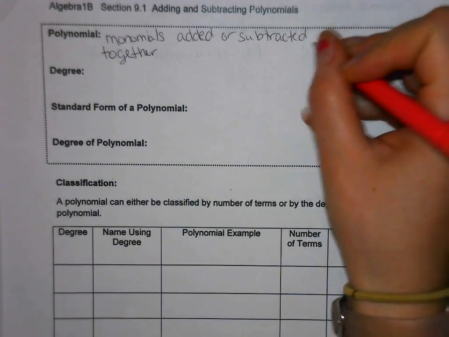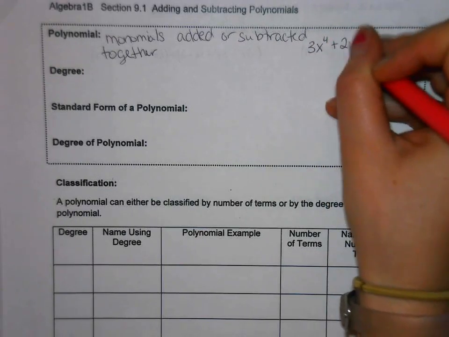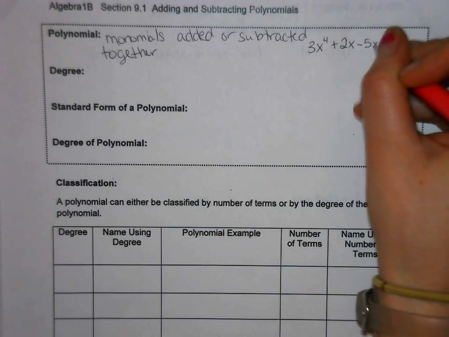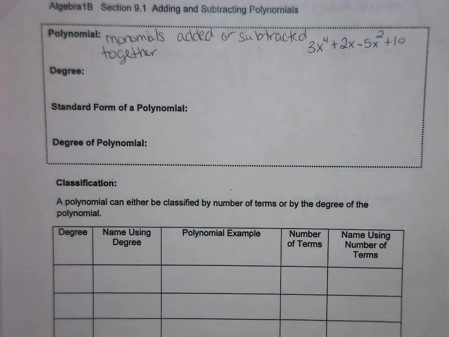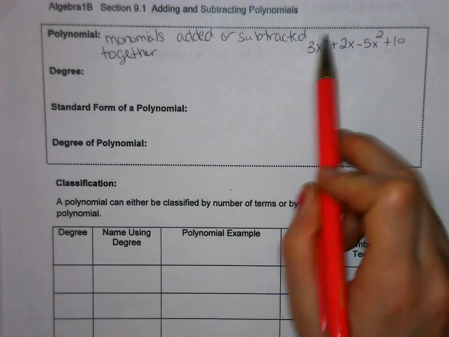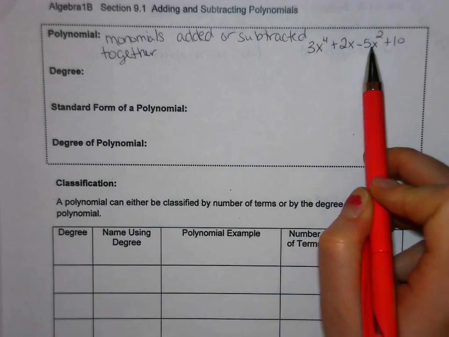We have 3x to the fourth plus 2x minus 5x squared plus 10. That is a polynomial. Each one of these, 3x to the fourth is a monomial, 2x is a monomial, same with 5x squared and the 10.